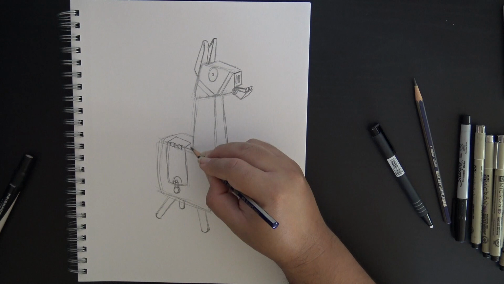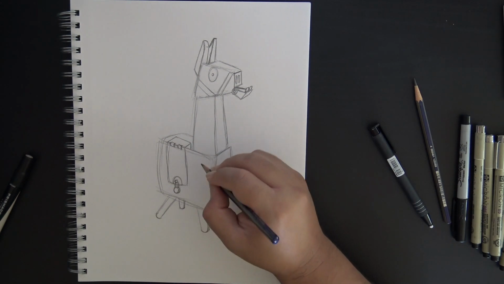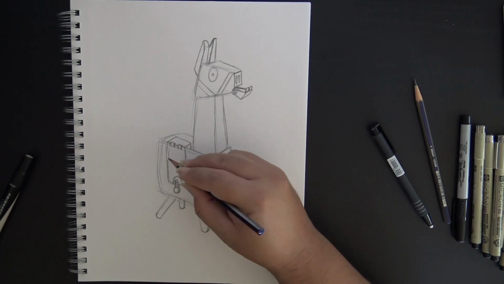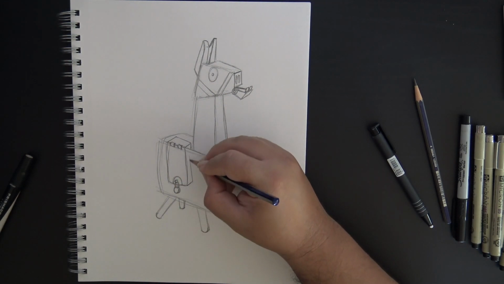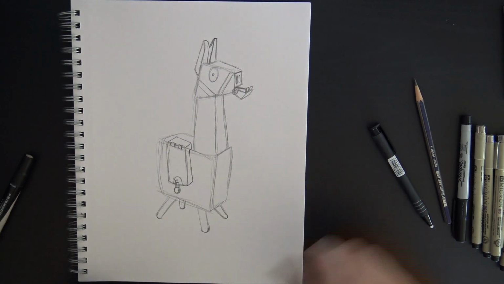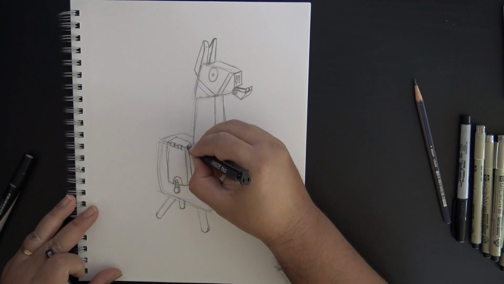And then from here we draw a line down going into the body, the rectangular prism, and a line diagonal going into the prism, and it comes up and over this line. And then we erase the line that's going through it.